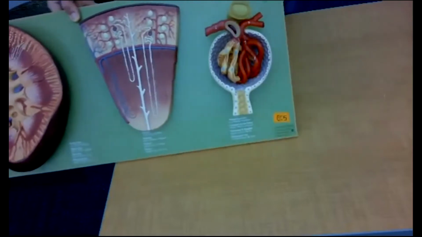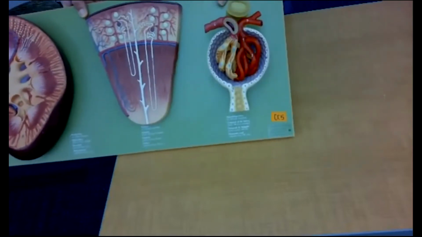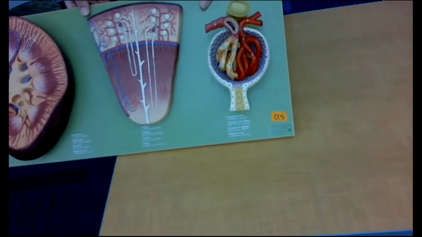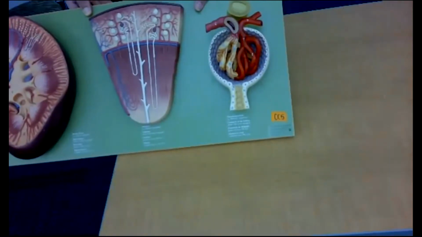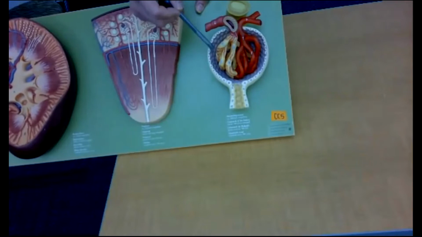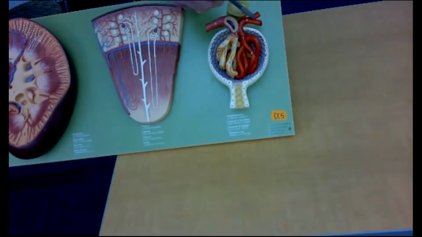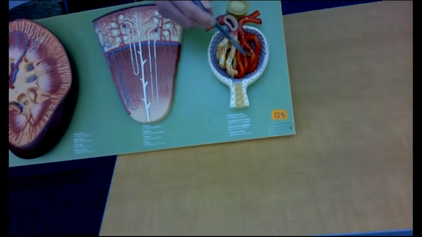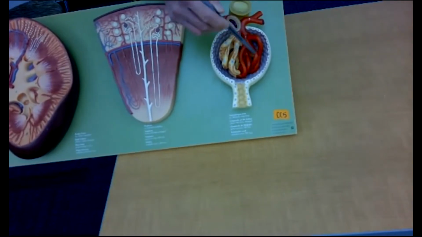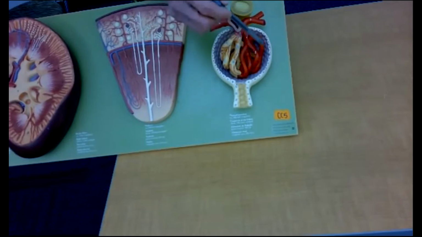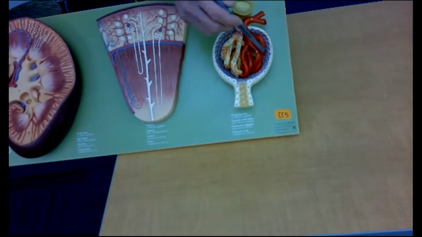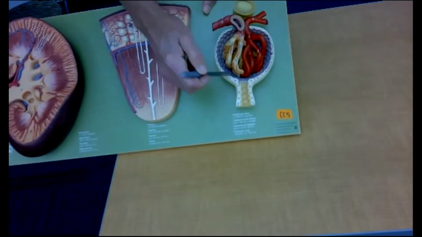Then this, and because I came in, I started remembering to record in the description of this. I didn't even say the afferent arteriole here, efferent arteriole here, glomerular capillaries here, and the capsular spaces here.